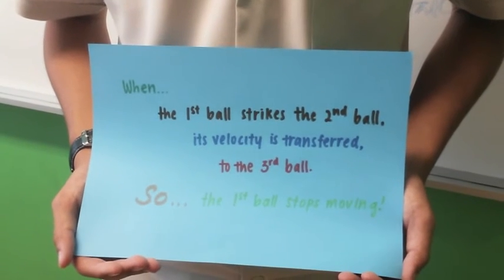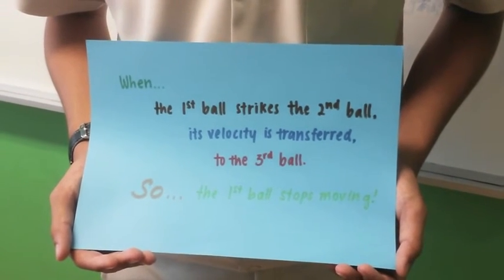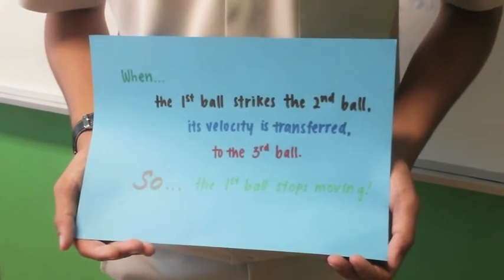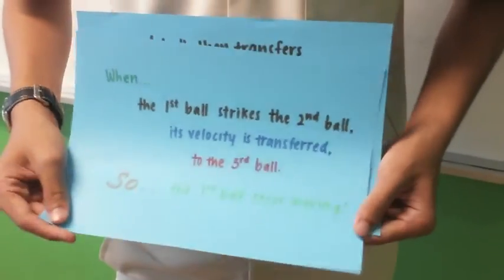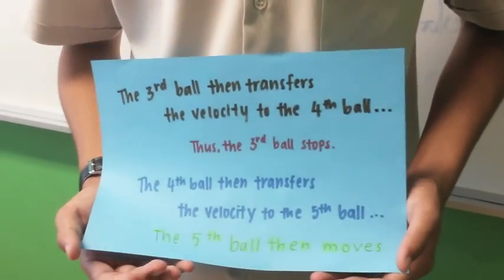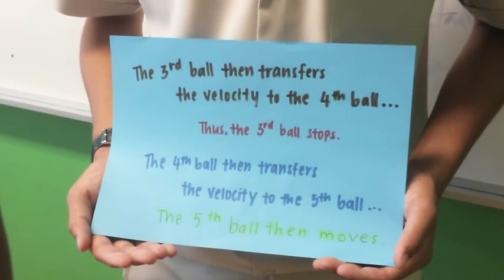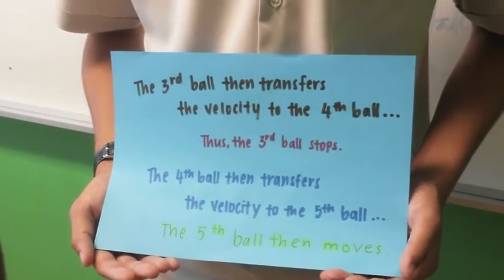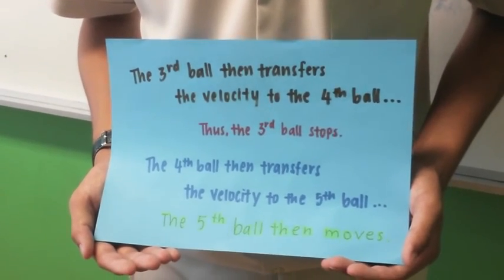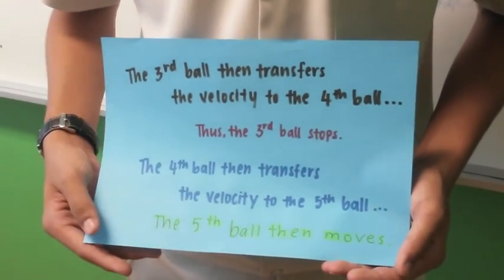When the first ball strikes the second ball, its velocity is transferred to the third ball, so the first ball stops moving. The third ball then transfers the velocity to the fourth ball, thus the third ball stops moving. The fourth ball then transfers the velocity to the fifth ball. The fifth ball then moves.